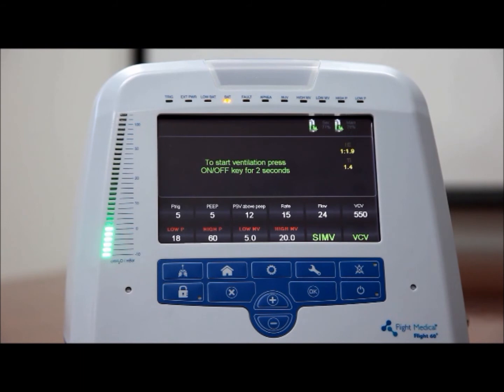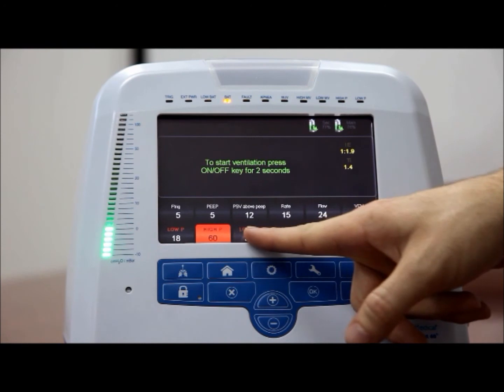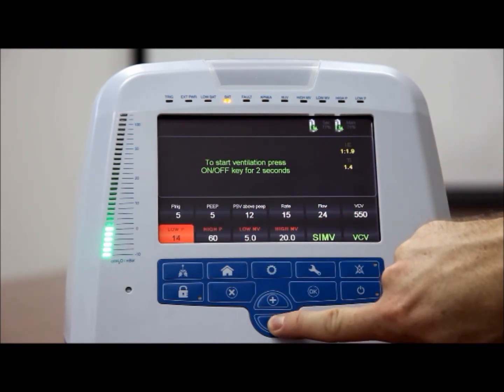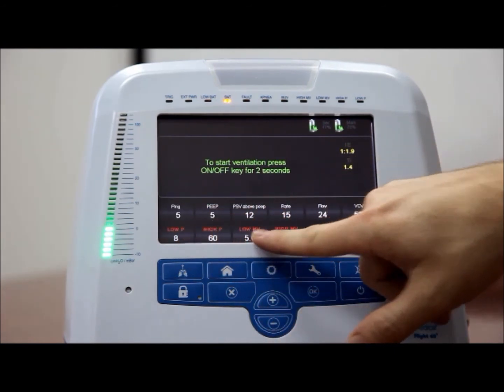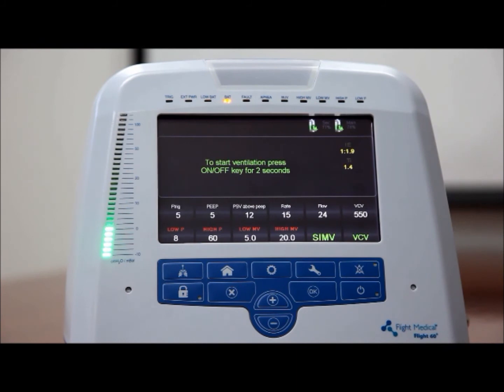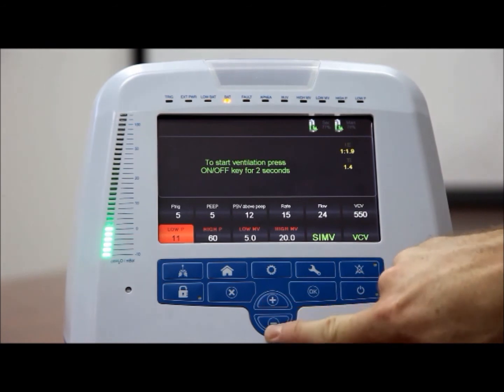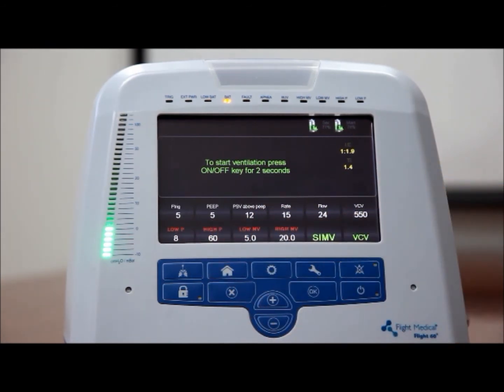Lower and upper pressure limits, low P and high P. The low P and high P values determine the lower and upper limit, respectively, for the pressure of a mandatory breath. To set the low P value, tap the low P control button. Adjust the low P value using the plus and minus button. If the system detects that the pressure does not reach the low P setting for 3 consecutive mandatory breaths, the low pressure alarm is activated.